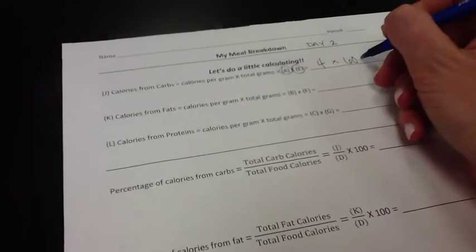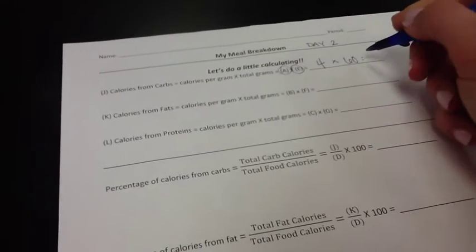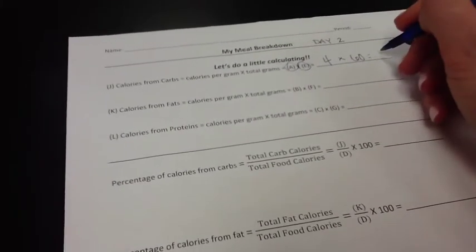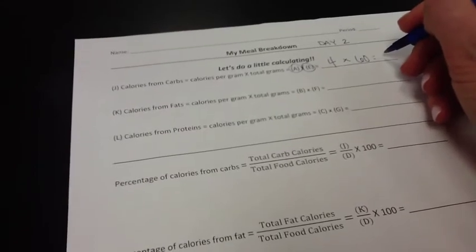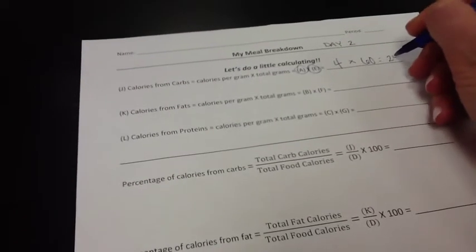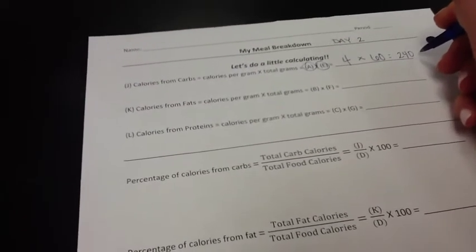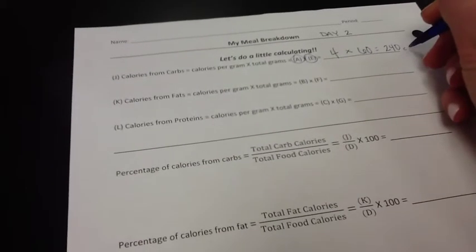Good, guys. Oh, you're so great. Okay, so it would be 4 times 60, and what is that? Anybody? Good, 240. Well done, 240 calories. Don't forget.